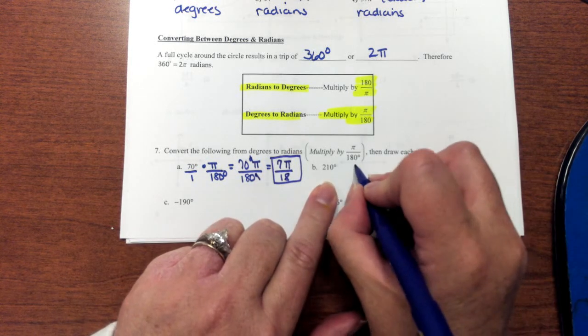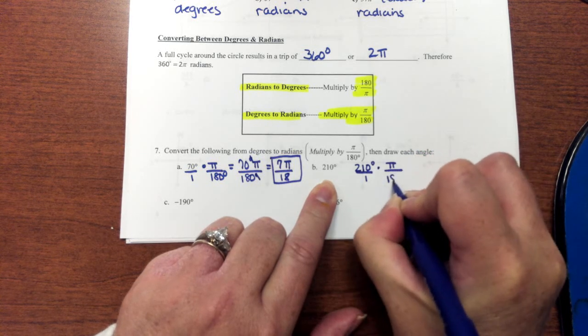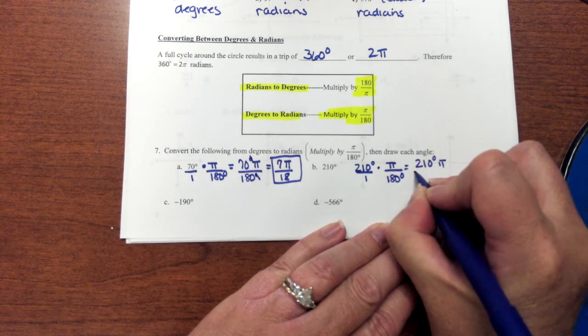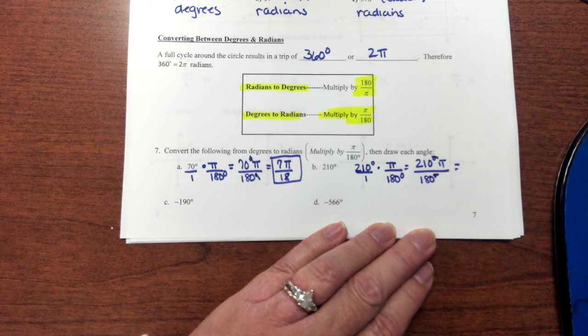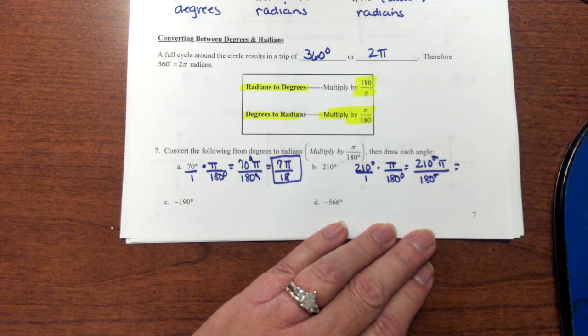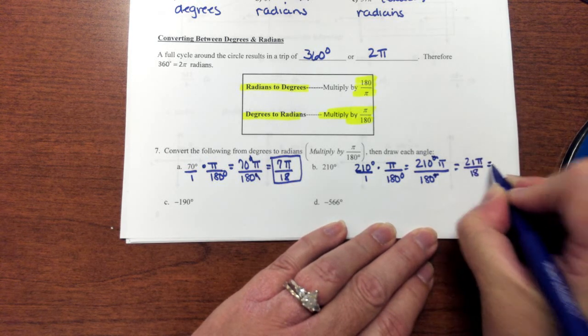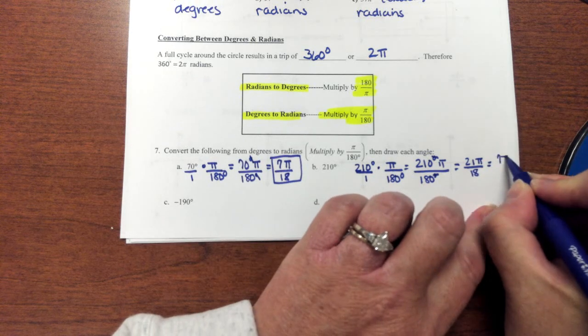So to take 210, I'm going to take 210 degrees over 1, multiply it by pi over 180 degrees. So I'm going to have 210 degrees times pi over 180 degrees. Notice the degree symbol is gone. And I can simplify that particular fraction down to 21 pi over 18. And I can also divide out a 3. So that's going to give me 7 pi over 6.